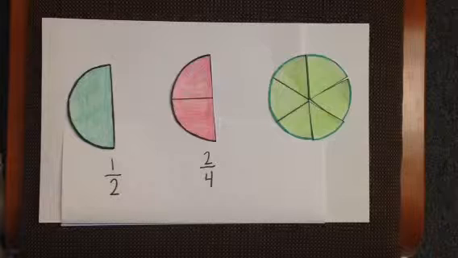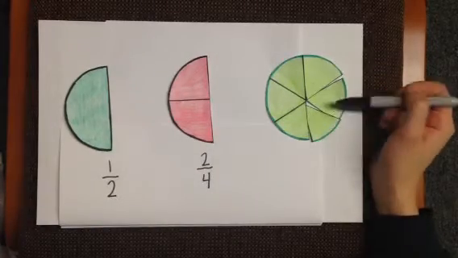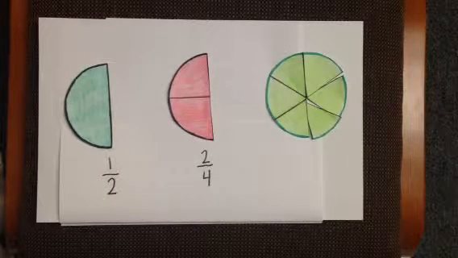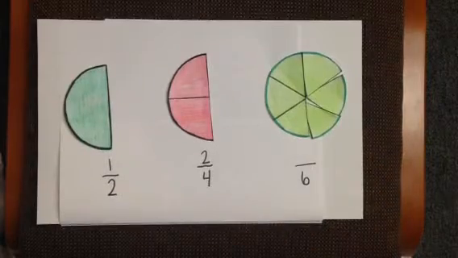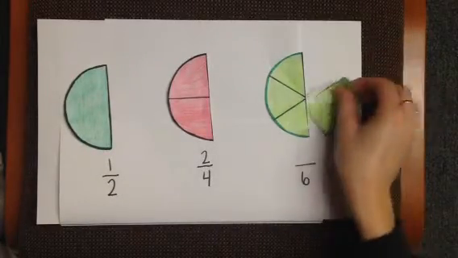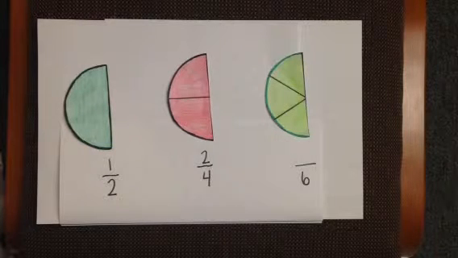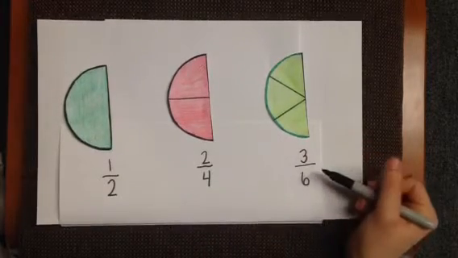Looking at our last example, let's look to see how many parts of the whole we have. We have 1, 2, 3, 4, 5, 6. There are 6 equal parts of the whole, so we know that 6 is our denominator. If I take 3 parts away, how many parts are left? 3. Very good. So we know that 3 is our numerator, leaving us only with 3/6.